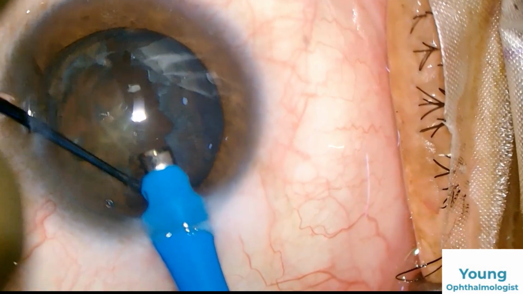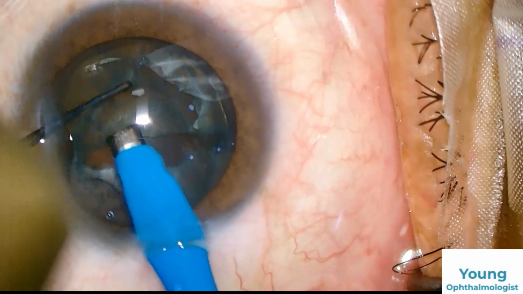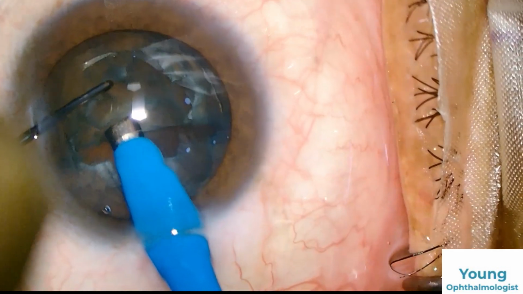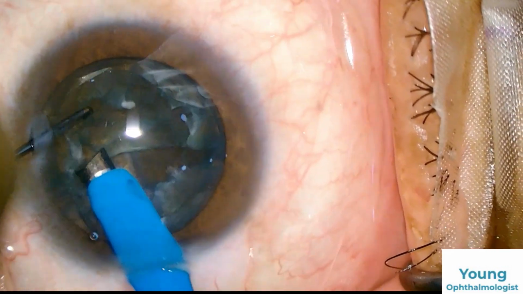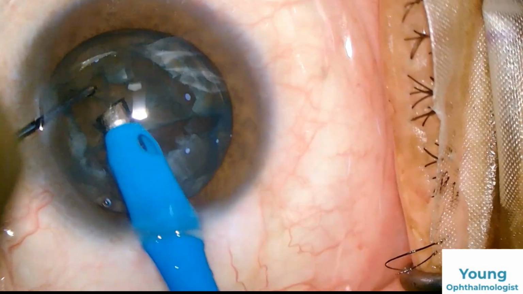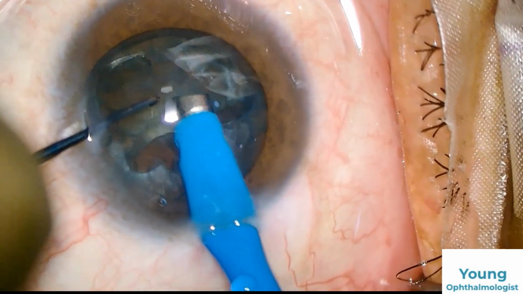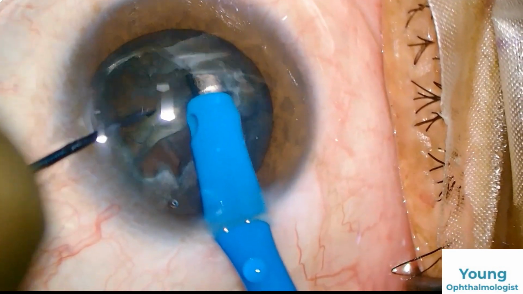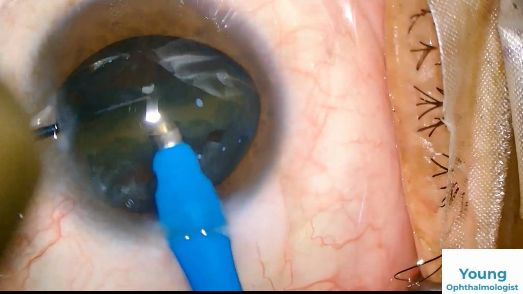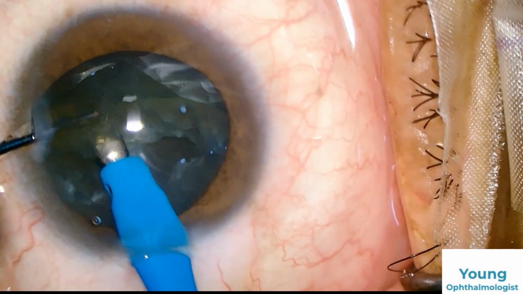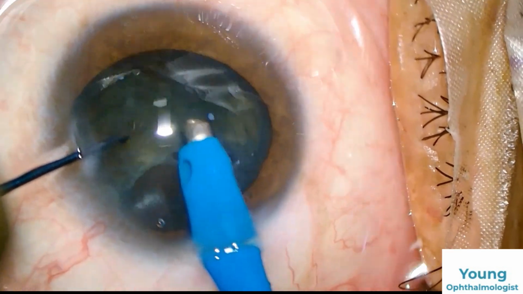We are in phaco 2. The vacuum here is 380, power is 50 and flow rate is 45. It is the other part of the nucleus. We are emulsifying. There is a small cup formation, so I am trying to lift it carefully and bring it into the center. Now emulsified and will slowly aspirate it.